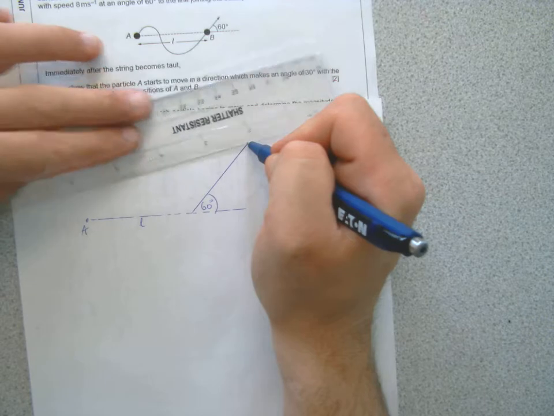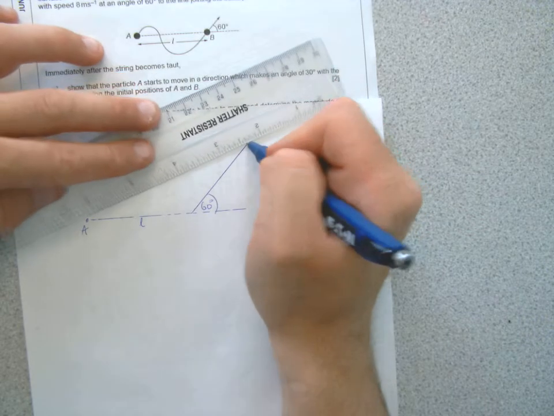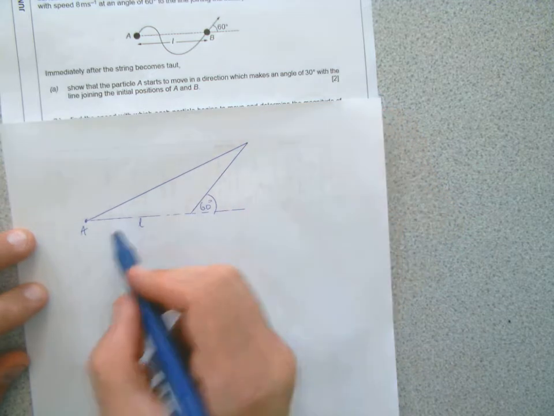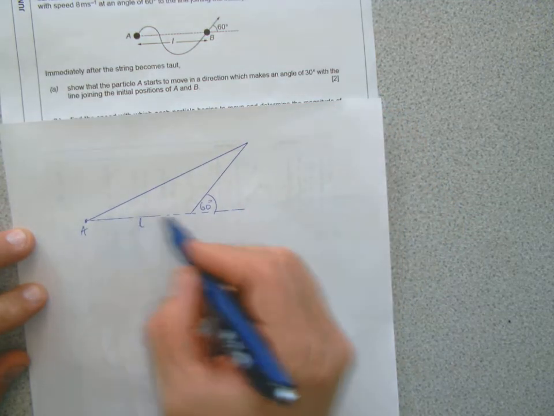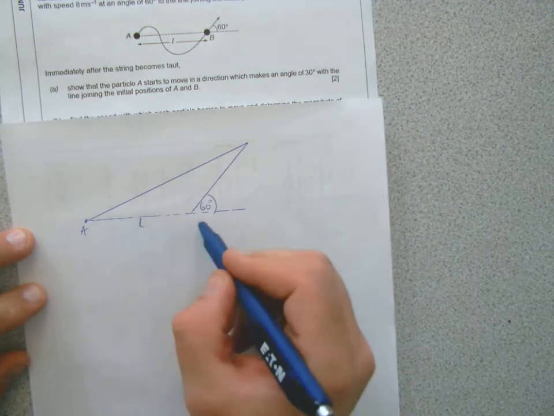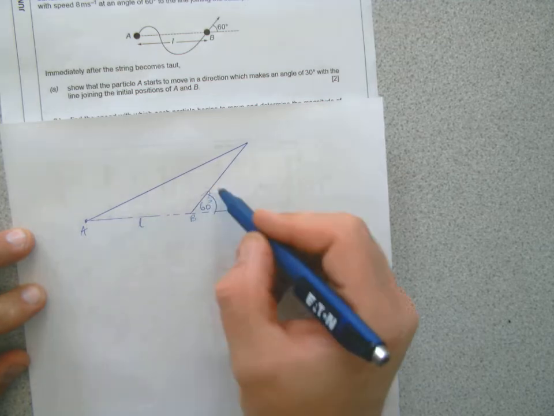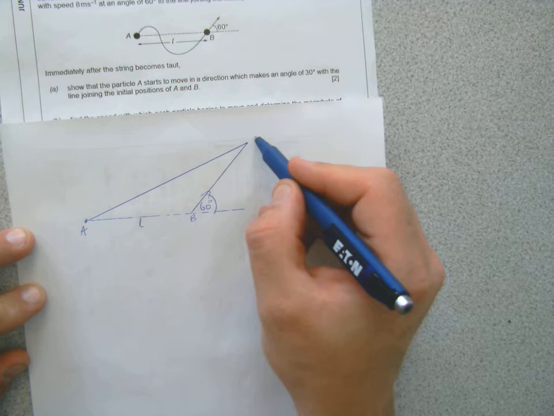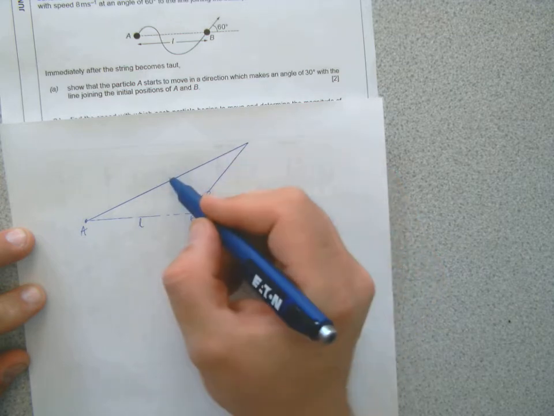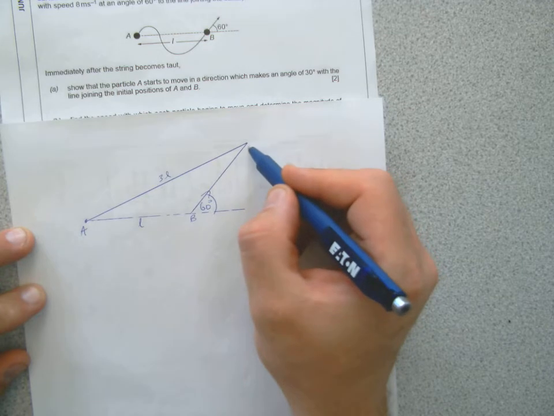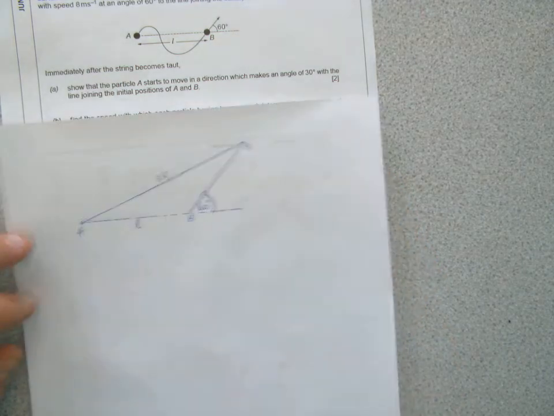So B's up here now, and it's connected to A, and it's going to get taut, because here it's all loose, joining A to B at the start. But when it shoots off in this direction and B ends up over here, then this is going to be taut, and this is going to be 3L. So B is going to be here, just at the point of being taut.